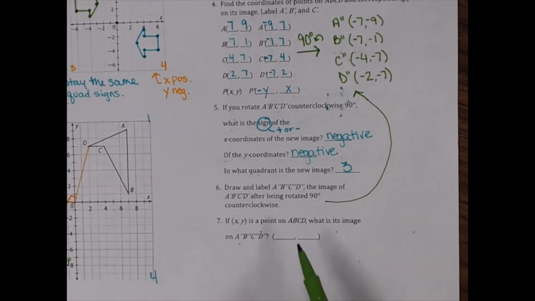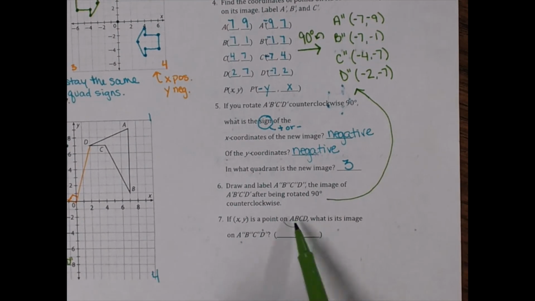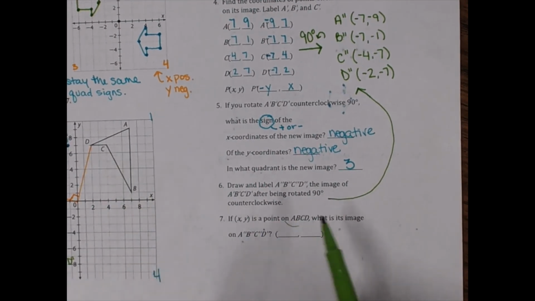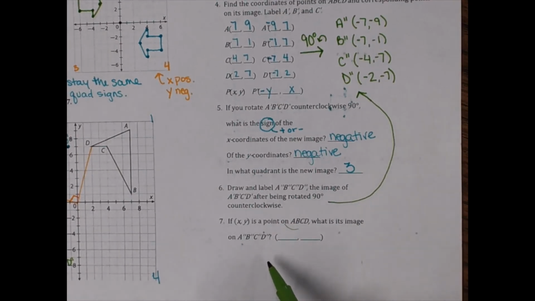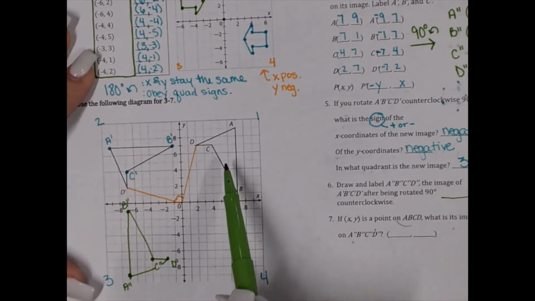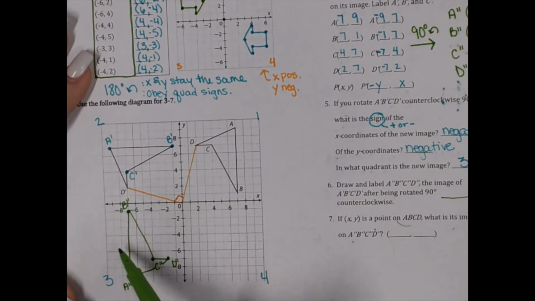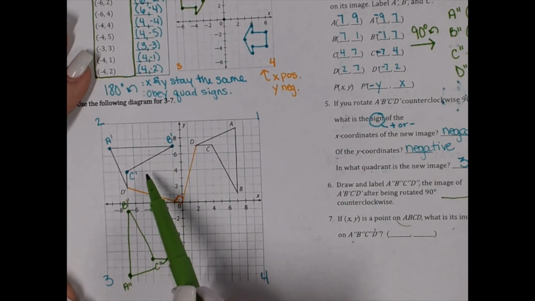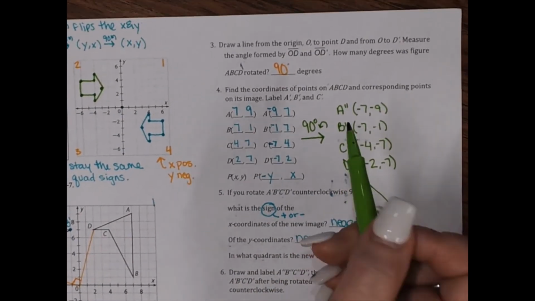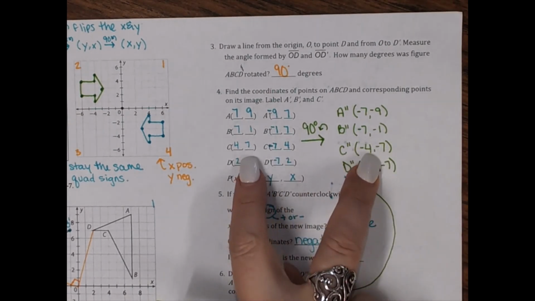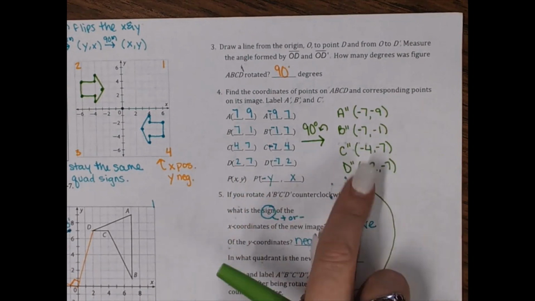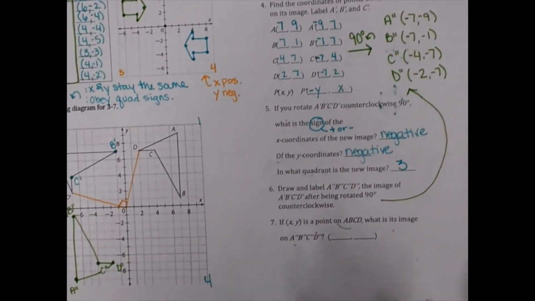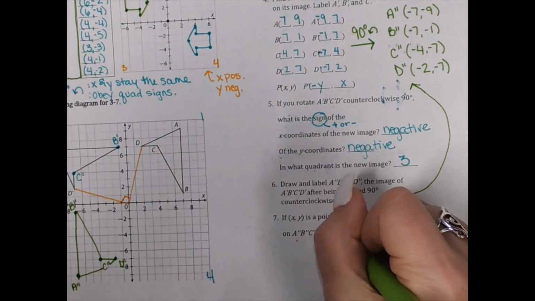All right, so if X, Y is a point on our original image, this image right here that we started with, what is its image on A double prime, B double prime, C double prime, D double prime? So we took this and we went from here, we rotated 90, we rotated 90 again. So we flipped the X and Y and then flipped them back again. So you can see that the X's and the Y's are back in their original spots. And all we're doing now is just obeying that quadrant sign. So the X and the Y are going to stay in the same place.